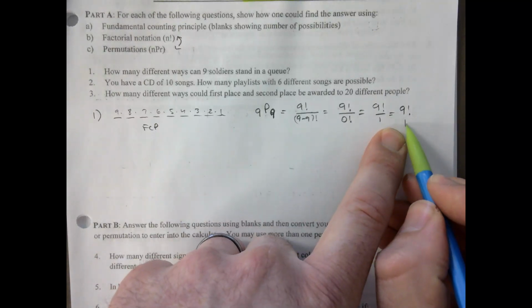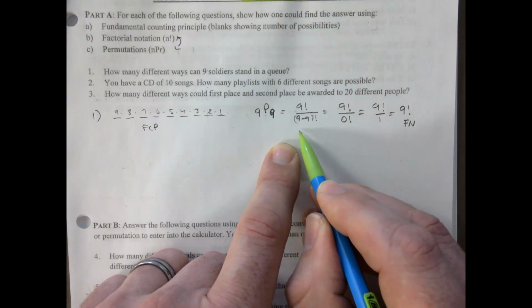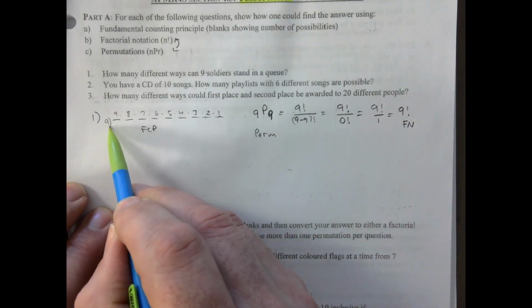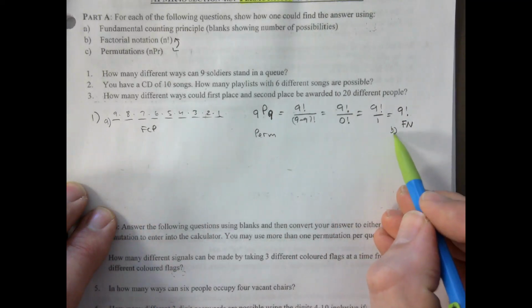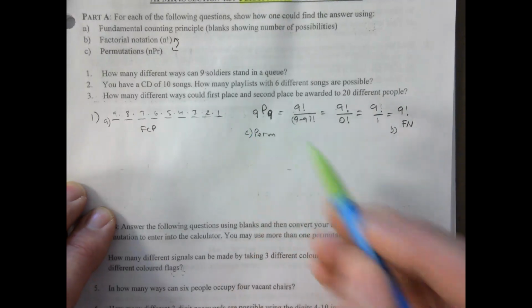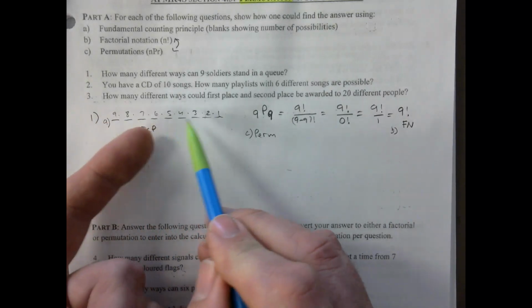So this is the factorial notation. This is permutation notation. So in a sense, A is here. This would be B. This would be answering C right there. But I'm hoping that when you see this, you see 9 factorial anyways. Okay, that's what I'm hoping.